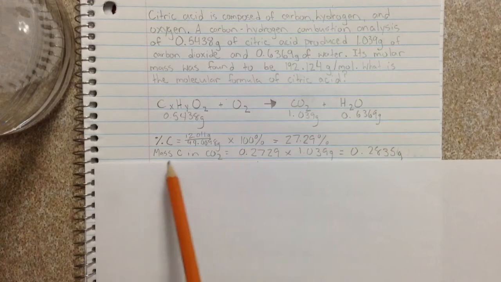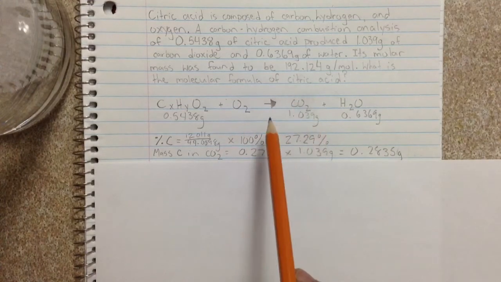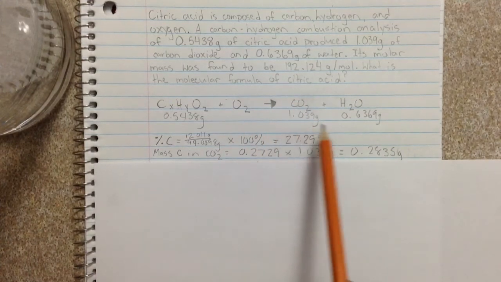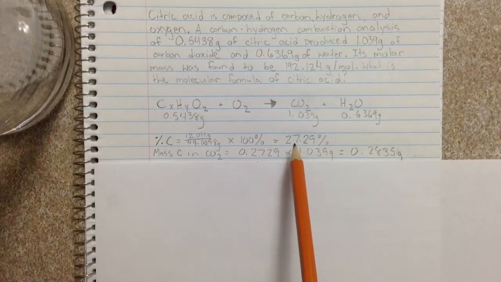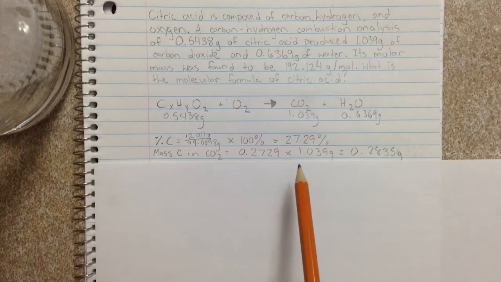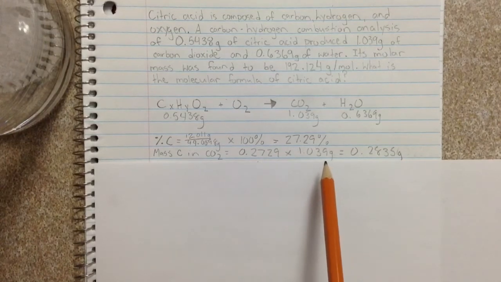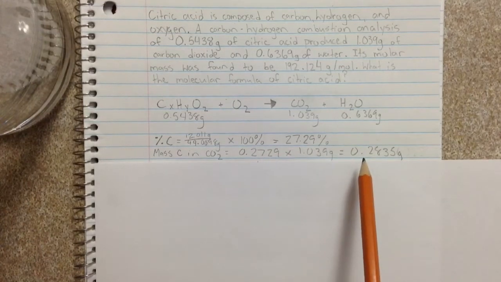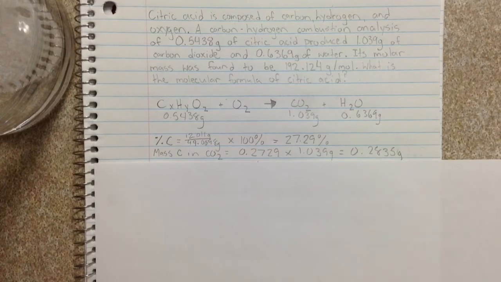Next, to find the mass of carbon in carbon dioxide, we must convert the percentage here into a decimal, which is 0.2729 times 1.039 grams. This equals 0.2835 grams.